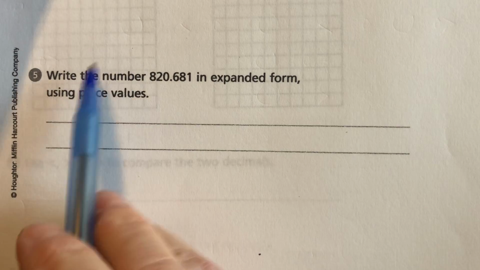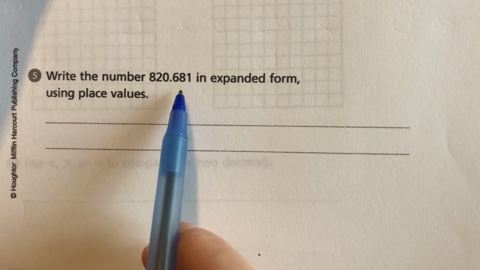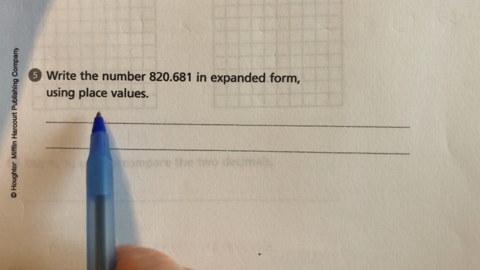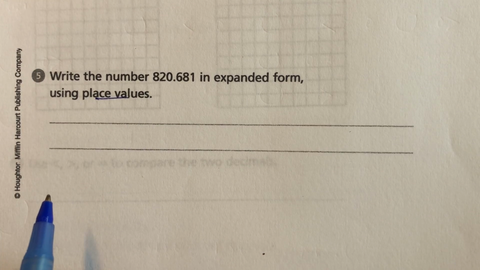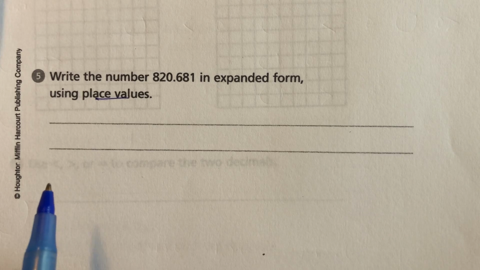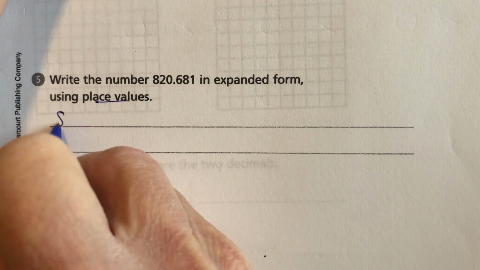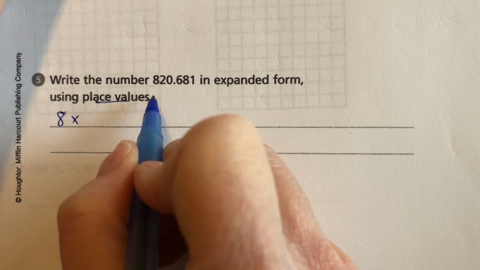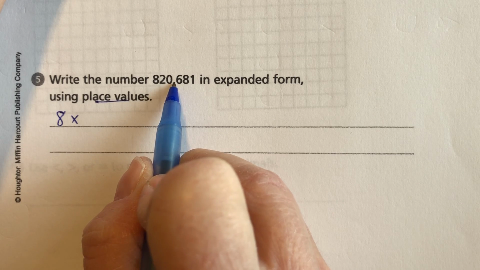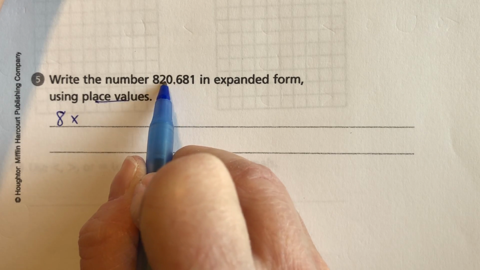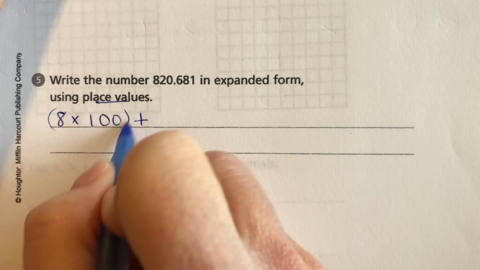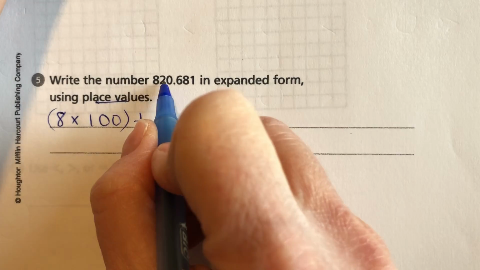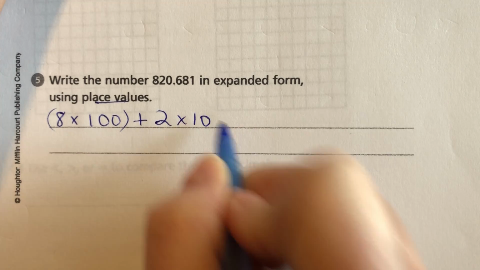Right, number 5. Write this number in expanded form using place values. So when I say to use place values, that's like saying expanded notation. So I'm going to write each place and multiply it by the place that it is in. So this 8 right here, this is a decimal point, not a comma. That makes this ones, tens, hundreds. So 8 times 100. Again, if you want to do that, you can. You don't have to. This 2 is in the tens place, so 2 times 10.